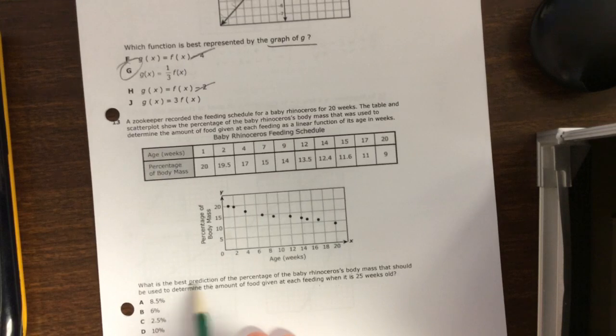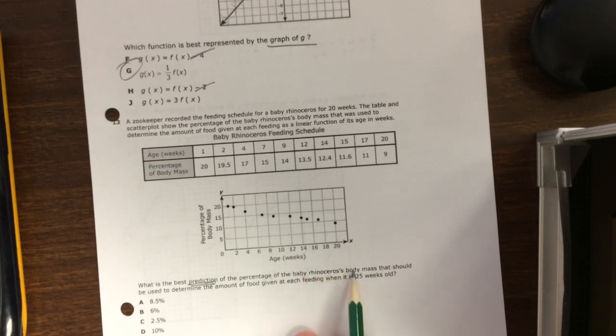So we're giving a prediction of the percent of the baby rhino's body mass when it is 25 weeks old.